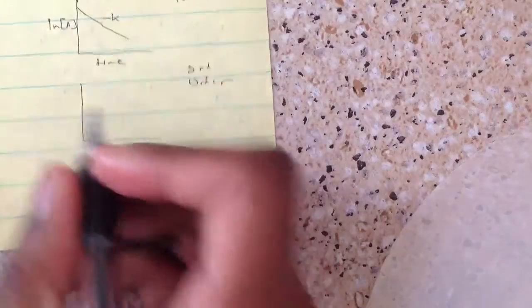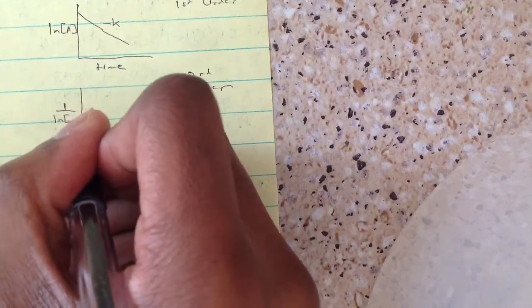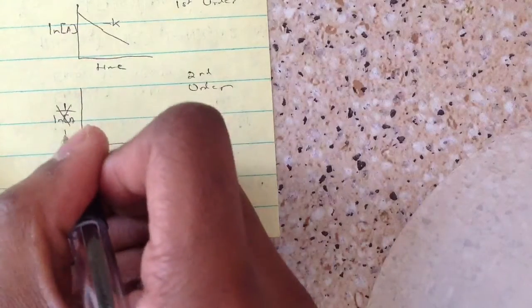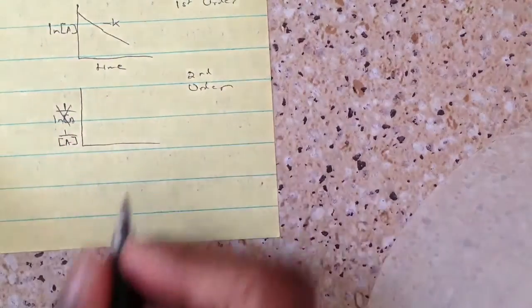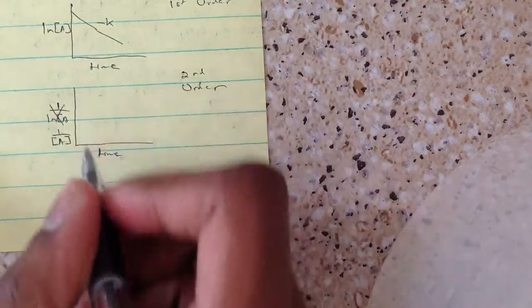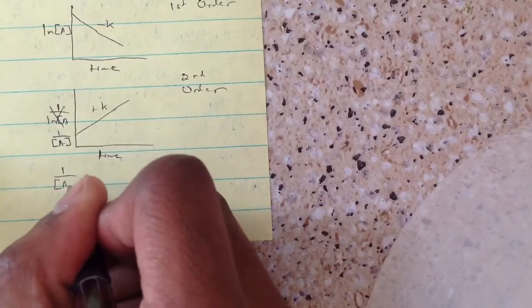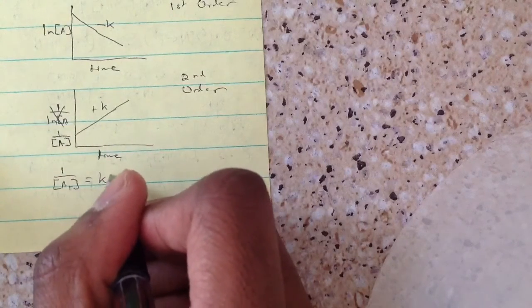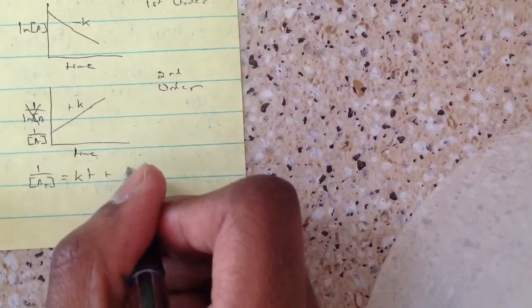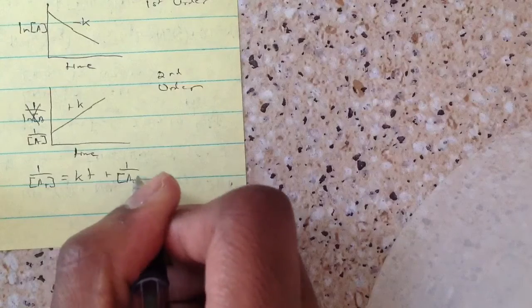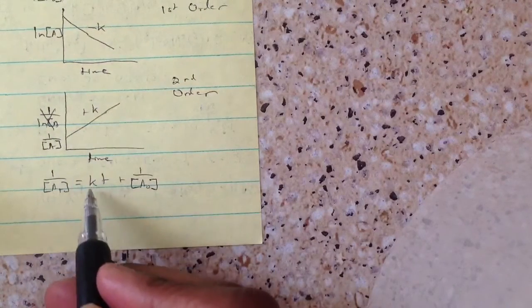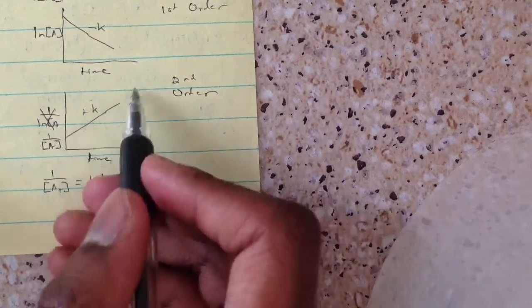And then finally, for second order, you have this, and it's 1 over ln A. Oh, I'm sorry, 1 over A, and then over time. And then it's going to be slope up. It's going to have a positive K. And once again, if you know the formula, the formula is 1 over A_t is equal to Kt plus 1 over A0, A initial. So if you look at the formula, K is positive, so it's going to have a positive slope.